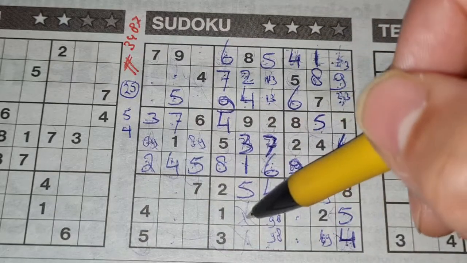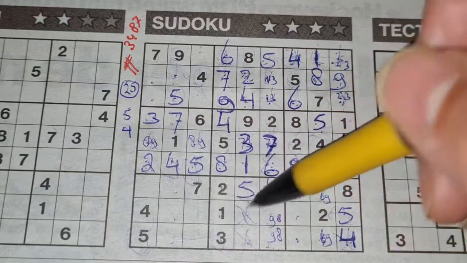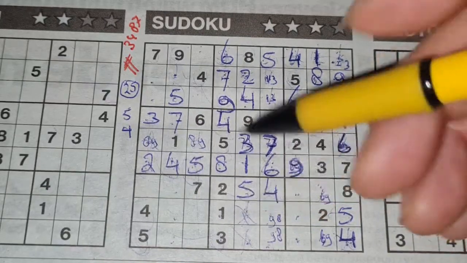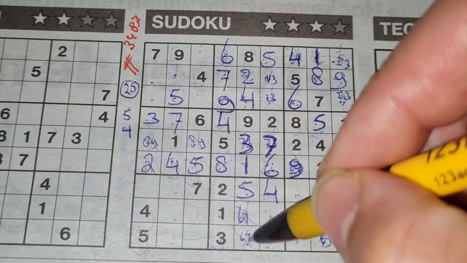In this big square, we have 2 numbers left. 1 is missing, the 6 is missing and the 7 is missing. Let me mark those 2 boxes.